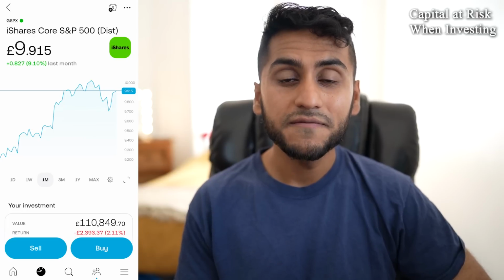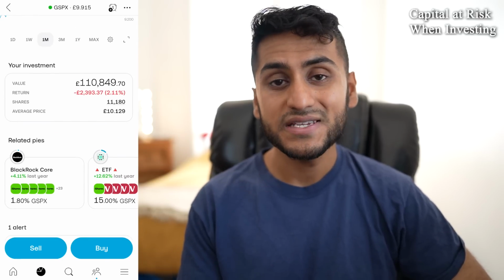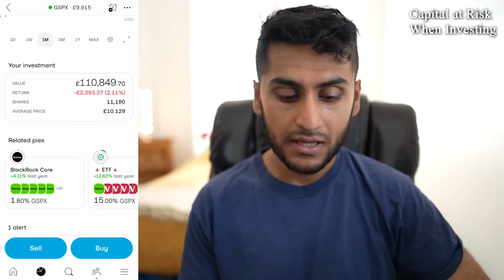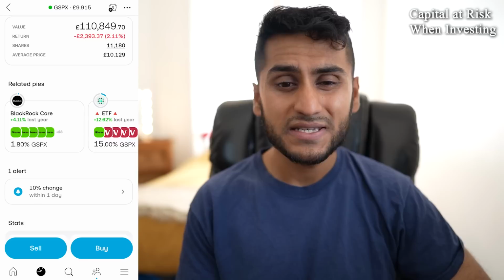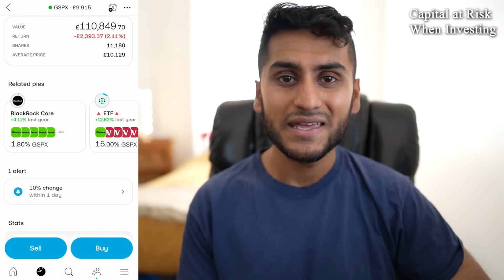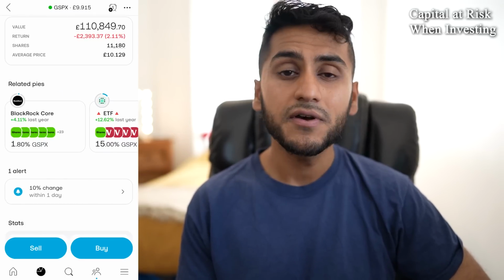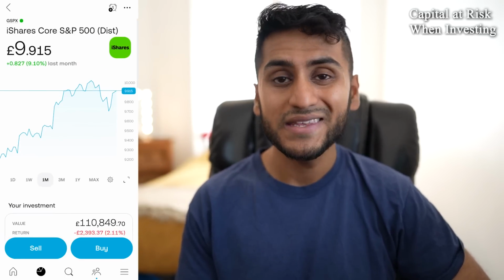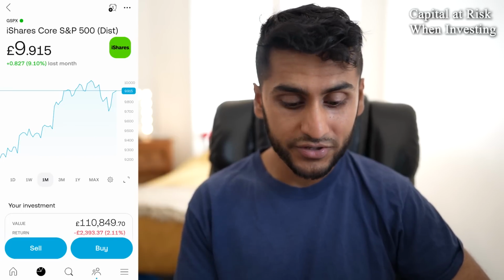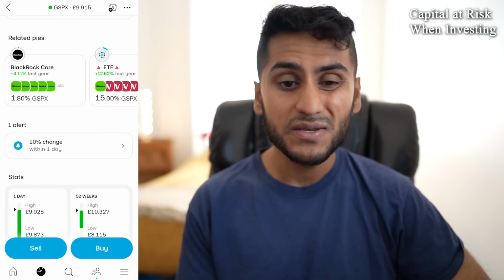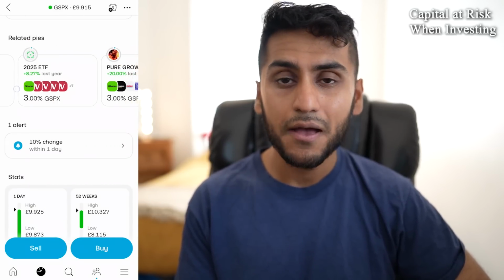So back to our investment menu. I've just talked about this new card here, which is nice to see. But now we also have related pies. I've seen this before, but now it feels like they have changed the UI for it. So if you're investing into something, for example, like the iShares Core S&P 500, now you can find pies that are quite similar to that, although I'm not sure exactly how they figure that out.